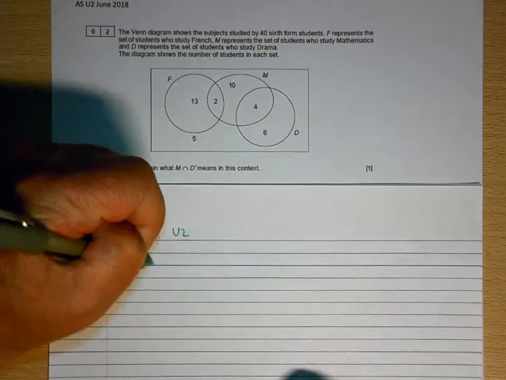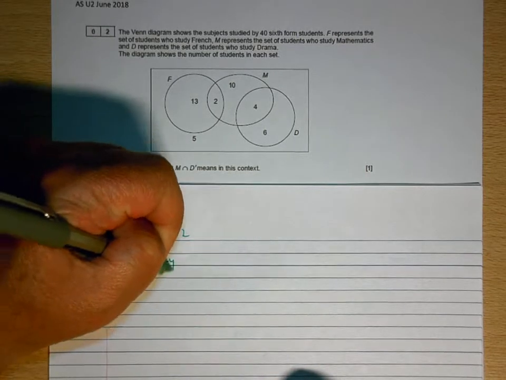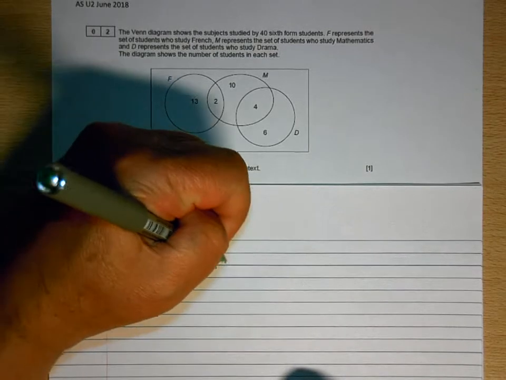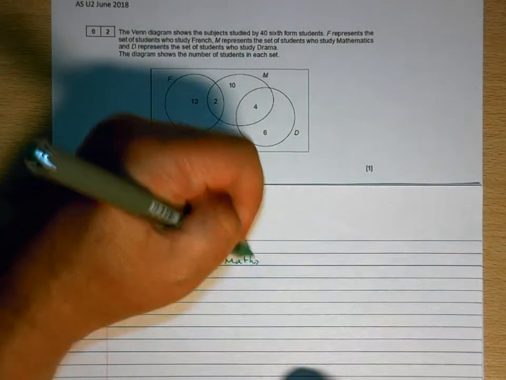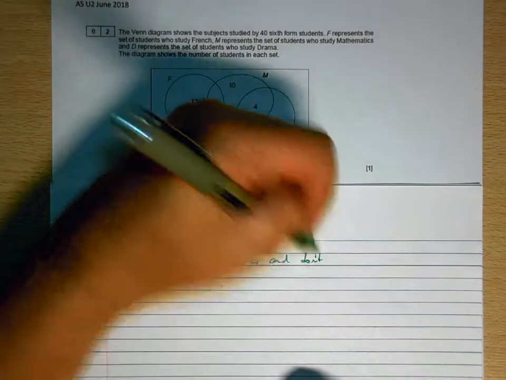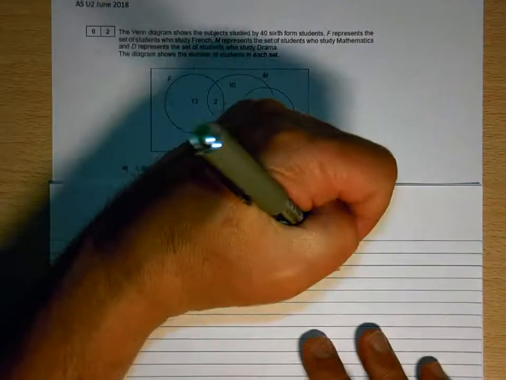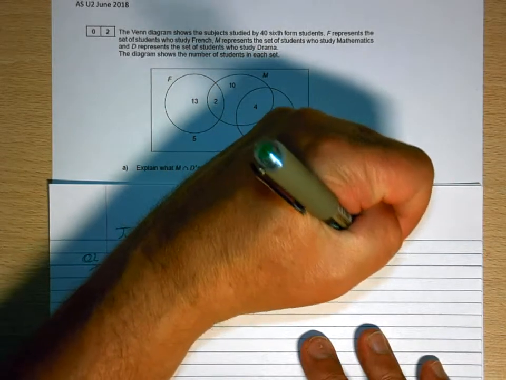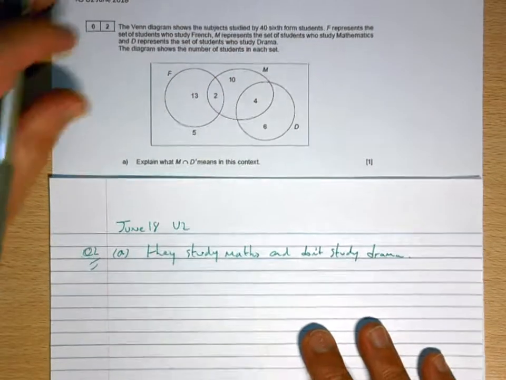So A, they study maths and don't study drama. Okay.